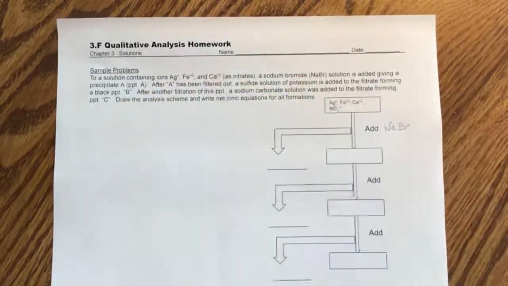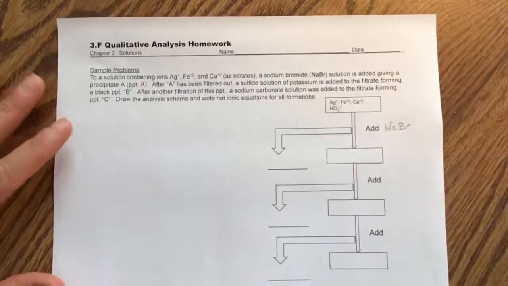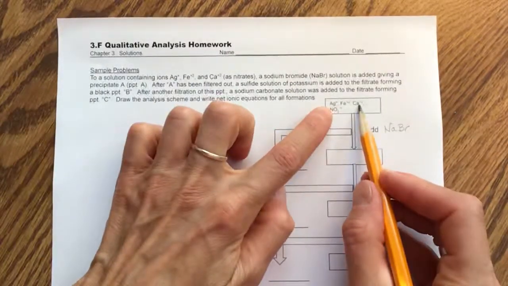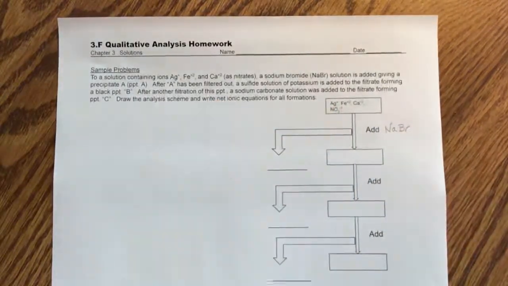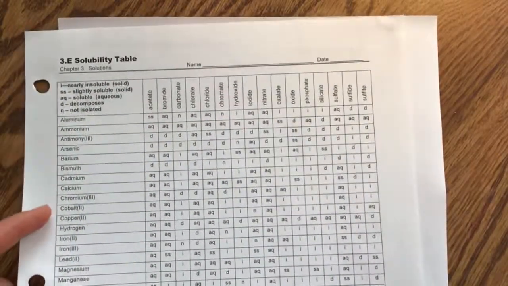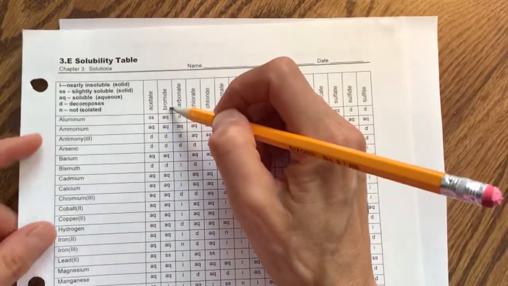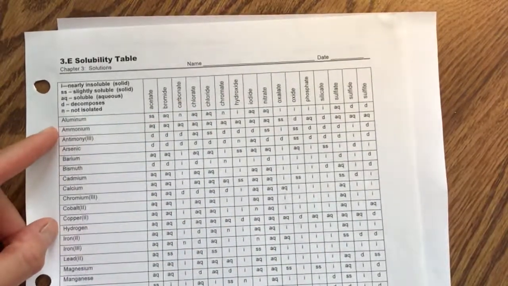And what we want to do is take out your solubility table and look up which of these three ions is insoluble as a bromide. So you'll look up under bromide, we'll look up silver bromide. Oh, it's right there. So the silver must be the one that's going to precipitate out.